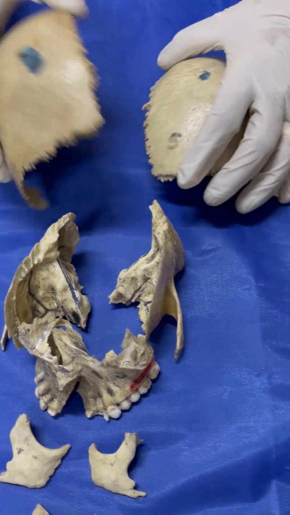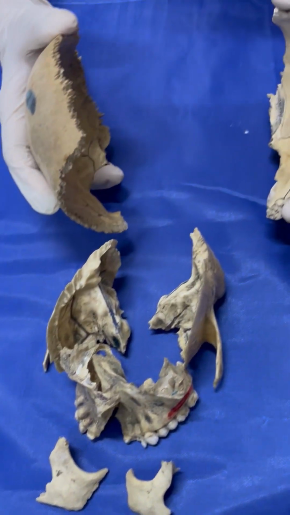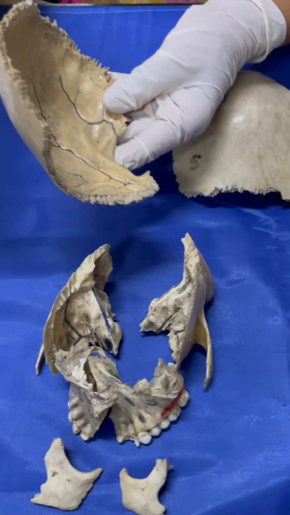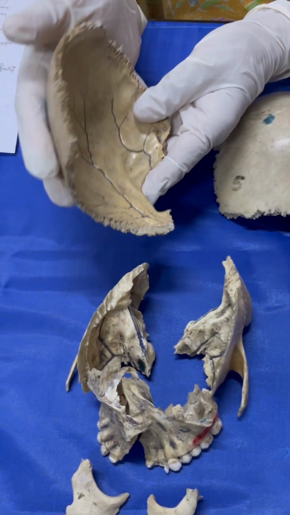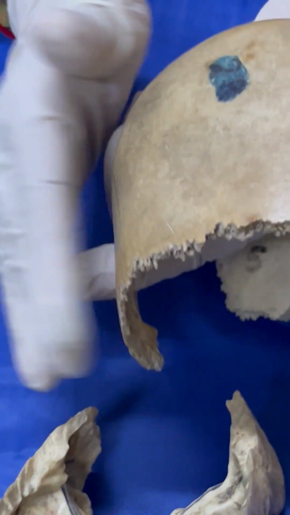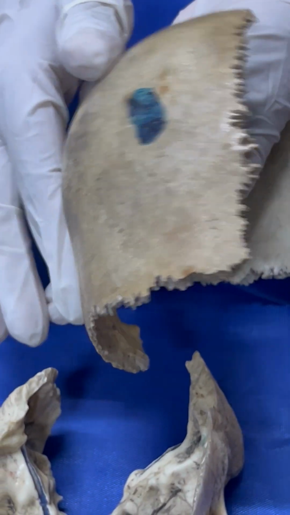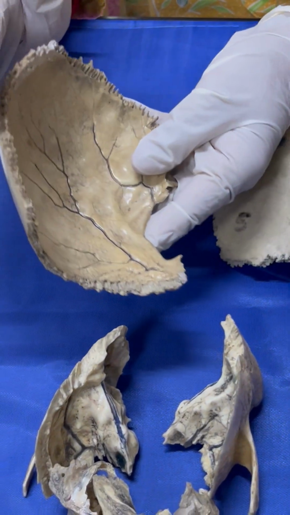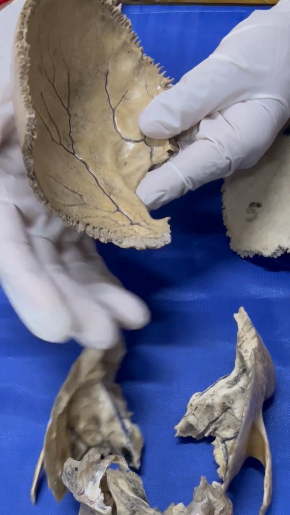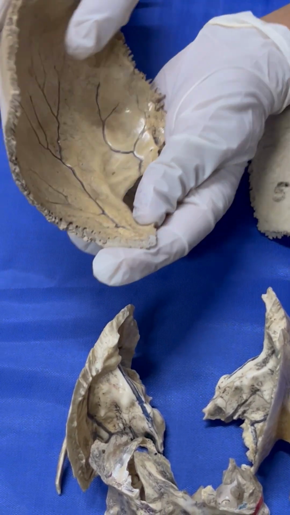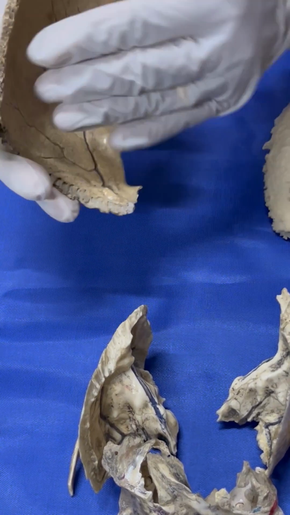Now come to the parietal bone. These are the two parietal bones, right and left. Here you can see this bone is an almost quadrangular plate-like bone, and the outer surface, facing outward or laterally, is convex. Fine. This is the superior border, and the anterior border. It is extended and forms the anterior-inferior angle, and this is the medial surface.